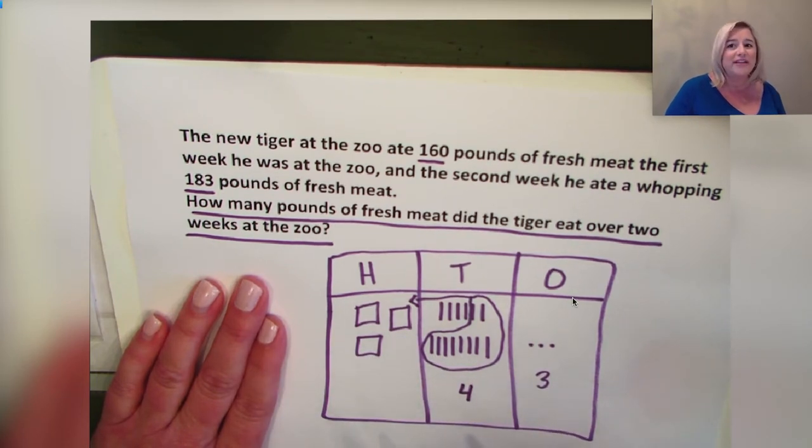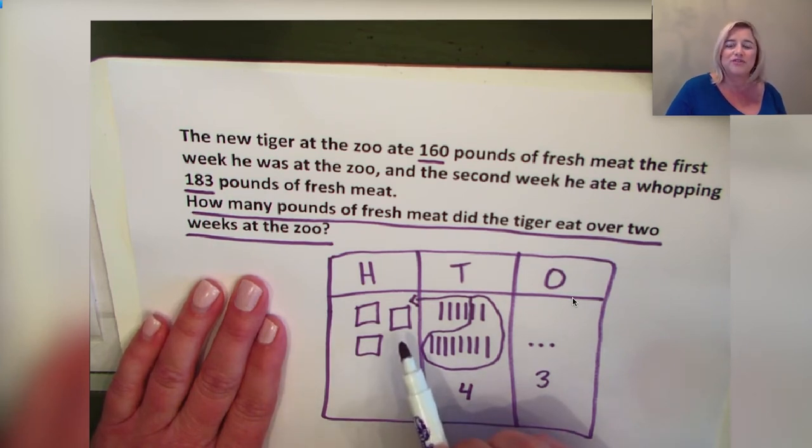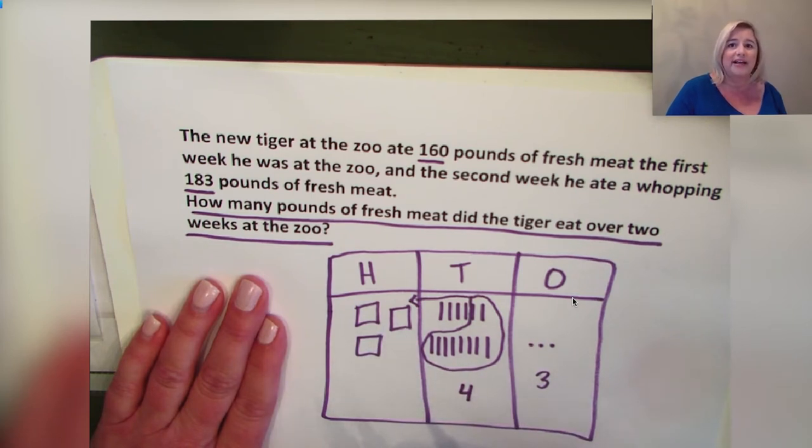I now have 300. Remember, we bundled and traded ten rods to give us this extra 100 flat. When I combine it with the other 200 I already have, I end up with a total of 300.